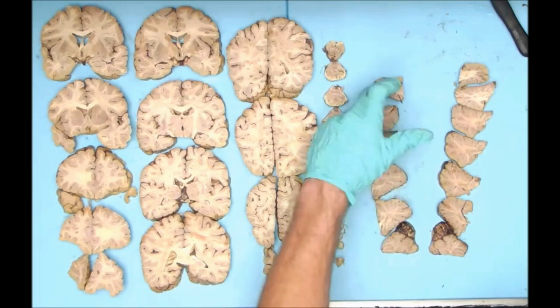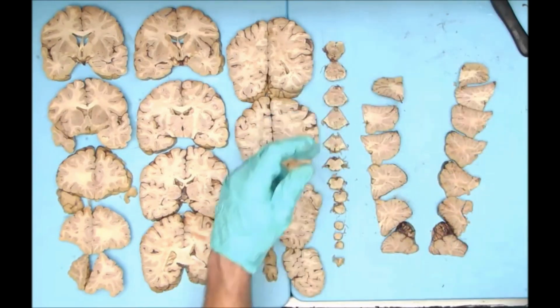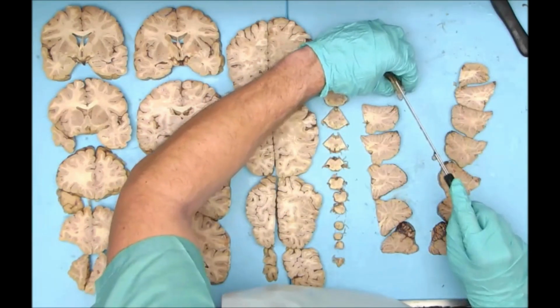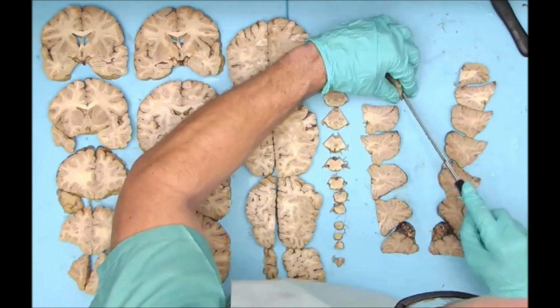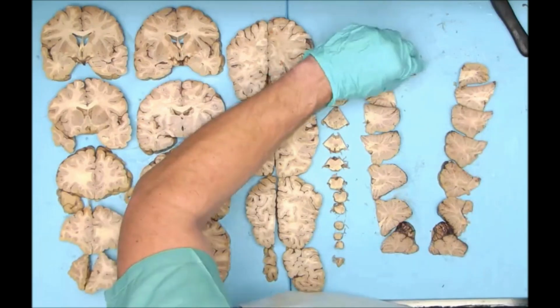And you notice on one side I have 6 slices, this side I have 7 slices, so I'm going to make an additional section for this last portion of cerebellum here to make it more even.